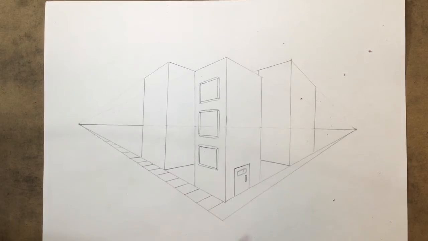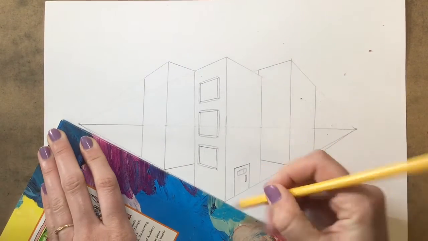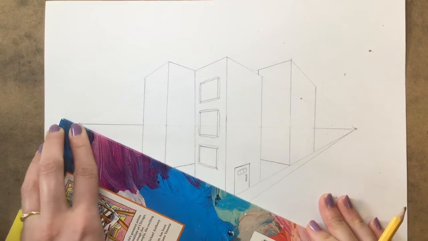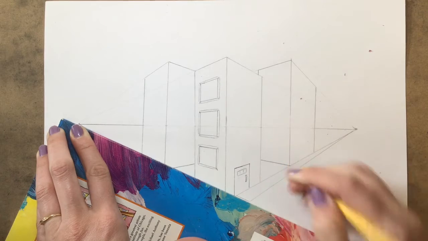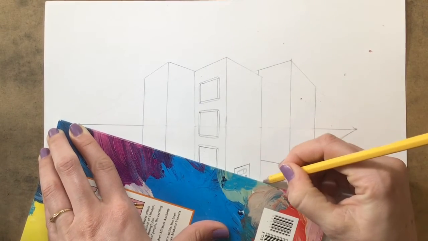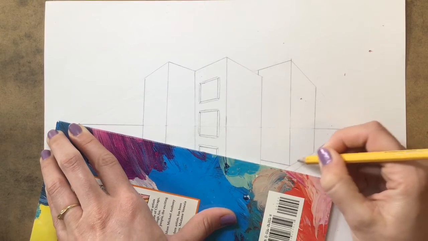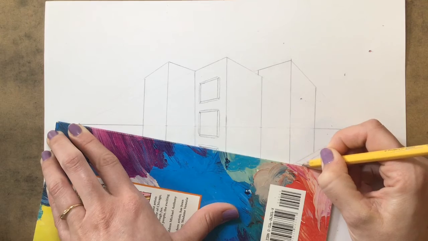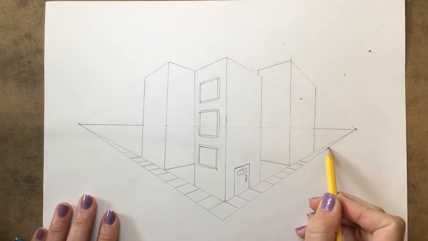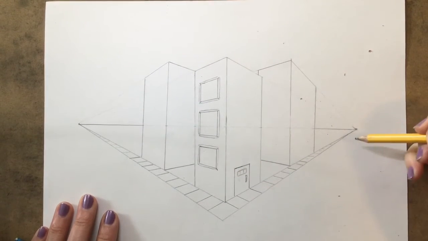So again, if I'm making the sidewalk on this side, I'm going to connect it to the left vanishing point. So I'm going to go here. Remember, you want to keep it connected to the vanishing point. Now, another thing you can do is you can make the road and stop signs and that sort of thing. So it's going to start getting smaller and closer together and more horizontal looking as they get up here.